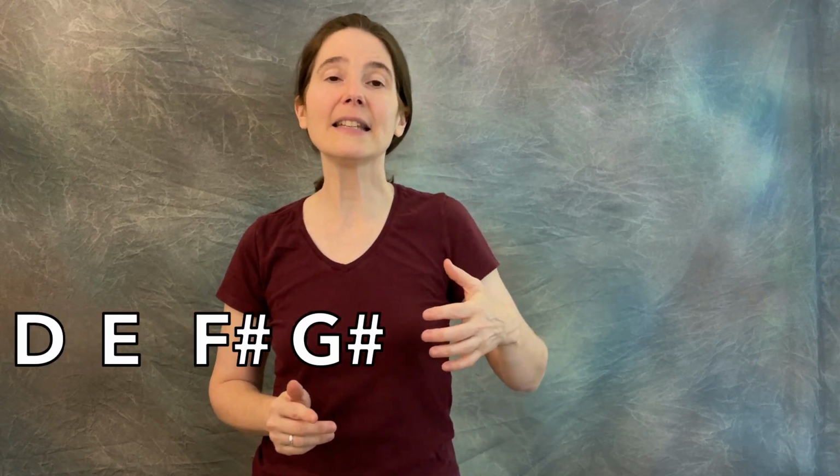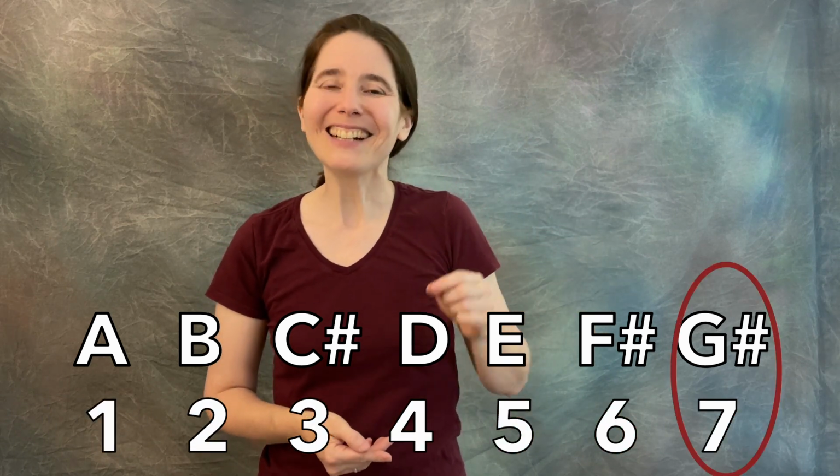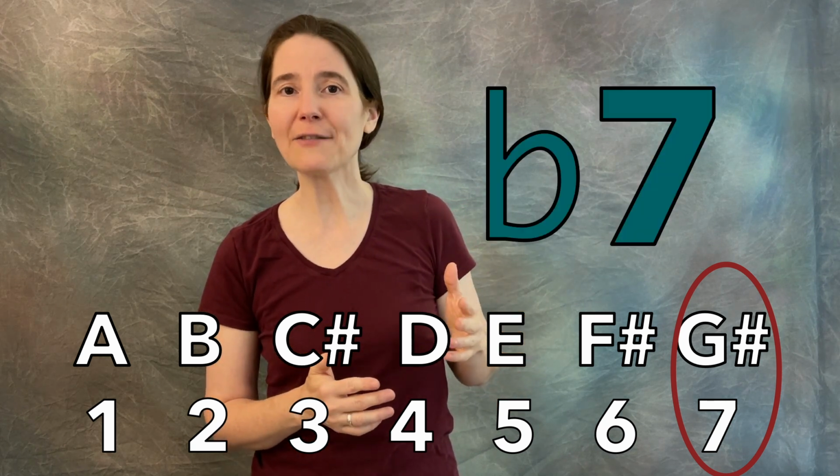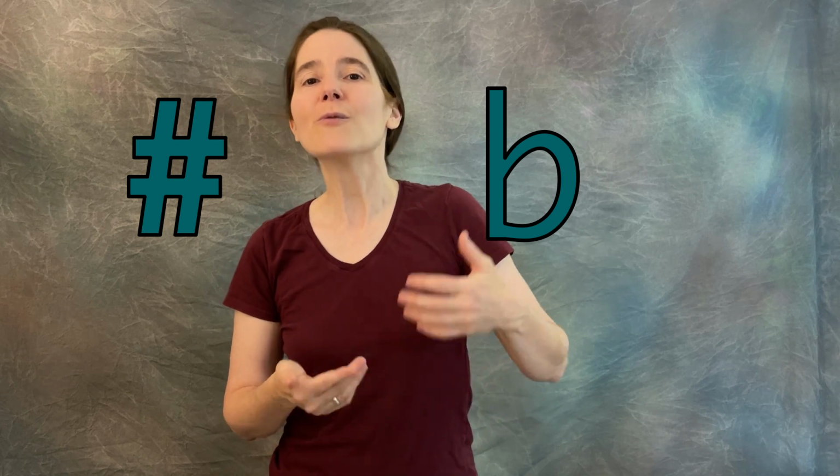So we can build any chord on any scale degree in the major scale. But sometimes we might want to build a chord on a note that isn't in the major scale. For instance, in the key of A, the 7th scale degree is G sharp. If we want a G chord, we would just put a flat sign in front of the 7, which lowers the 7th scale degree by a half step. A flat, like things lie down, lowers it. A sharp sign would raise it.